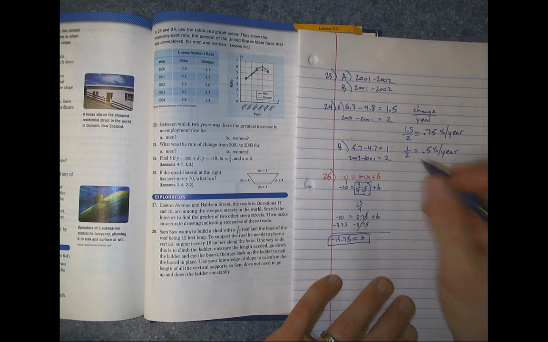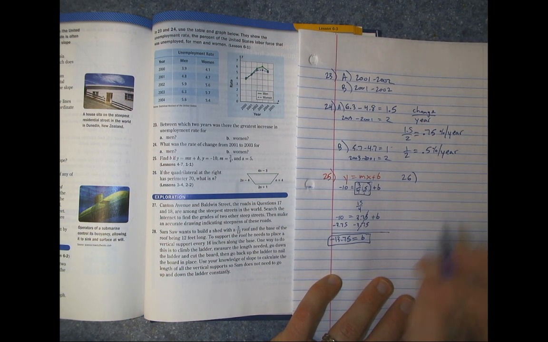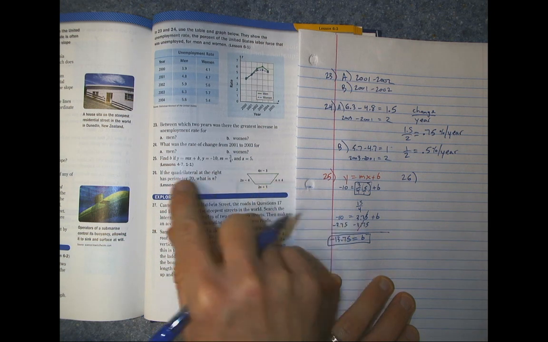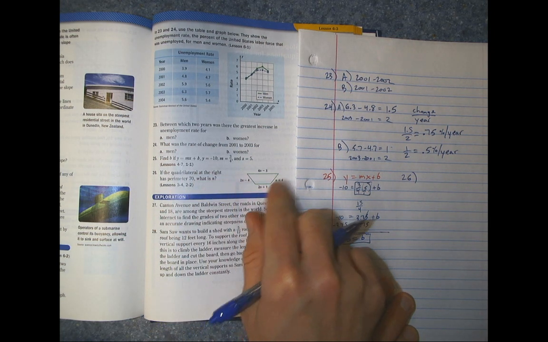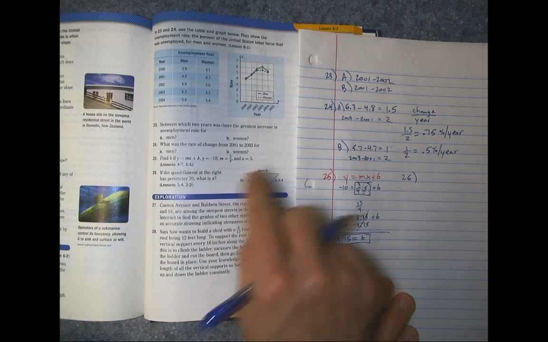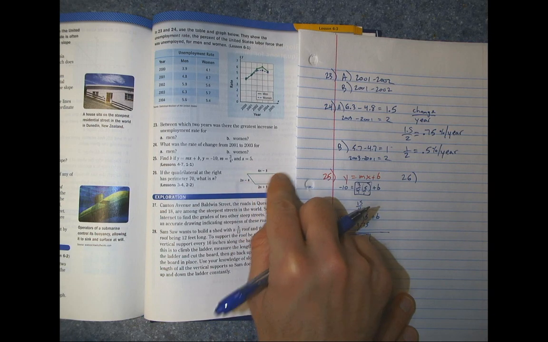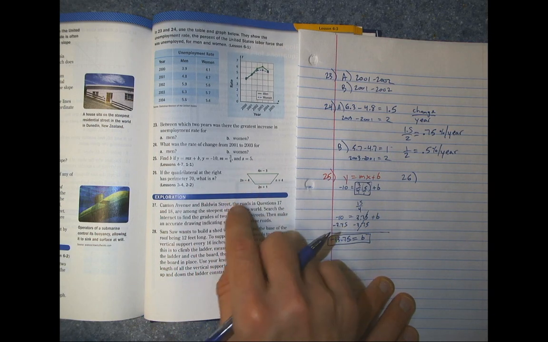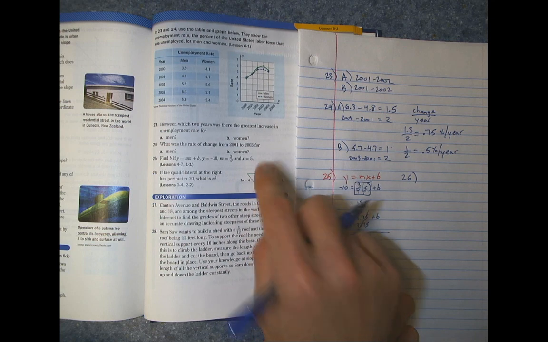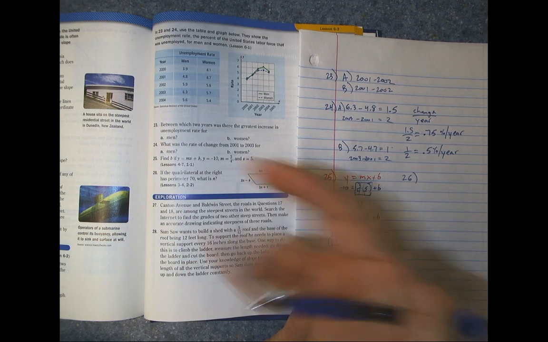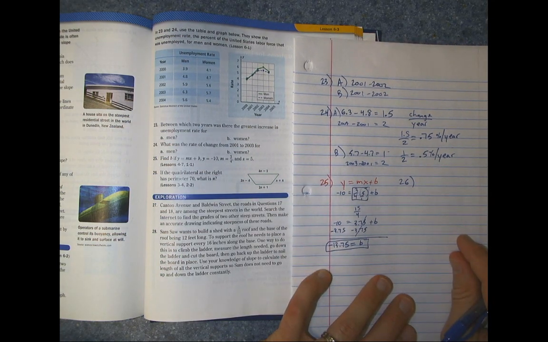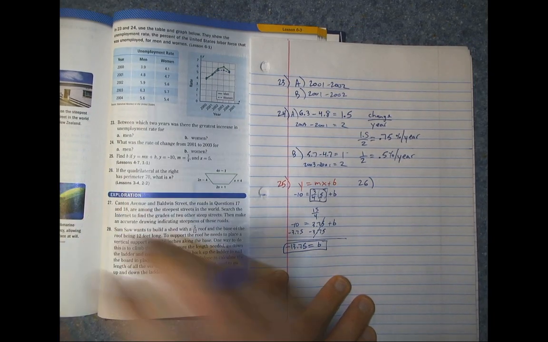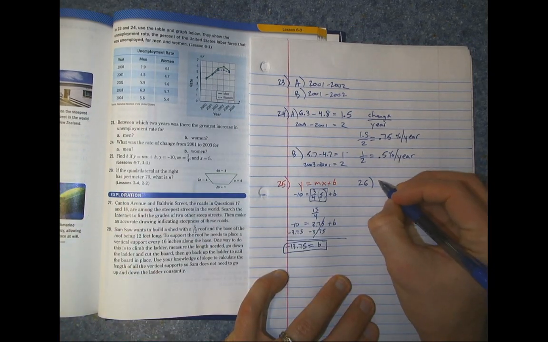Okay, and last question, number 26. We have a quadrilateral that's a 4-sided shape, quad, 4 sides. The perimeter is 70, so if I added up all the sides, it equals 70. We want to find n. So I'm going to add up all of these sides, and they're going to equal 70. So I just have to write that out as one big, long equation. The order that you do it doesn't matter.